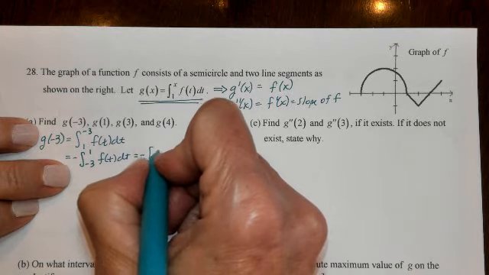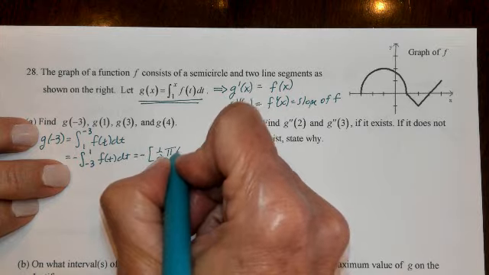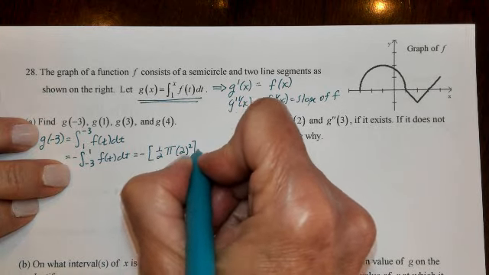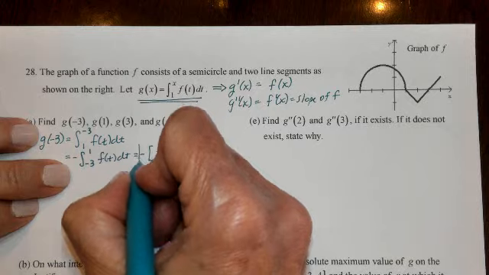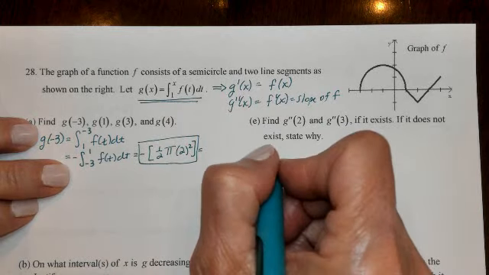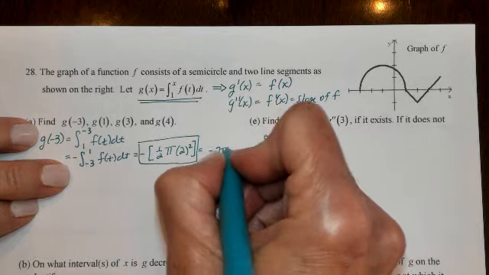All right, so that's half of a circle, so 1/2 pi r squared. R here is 2. So that would be a safe stop spot. But because I think we're going to need this later, I'm going to go ahead and figure this out. So this is going to be a negative 2 pi.